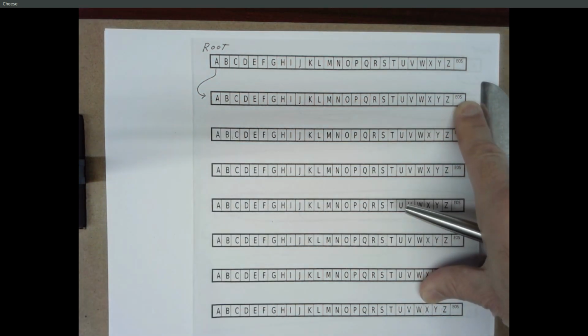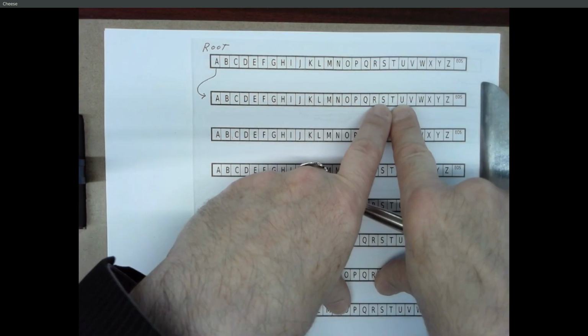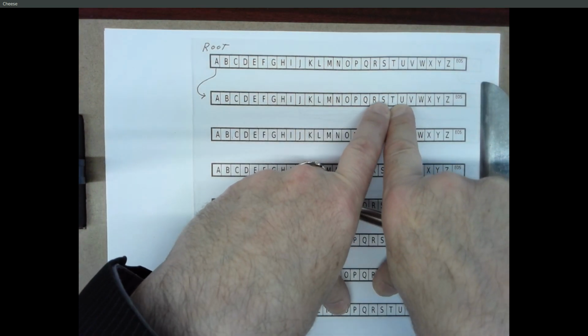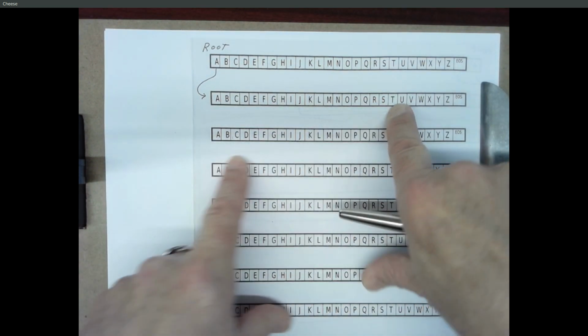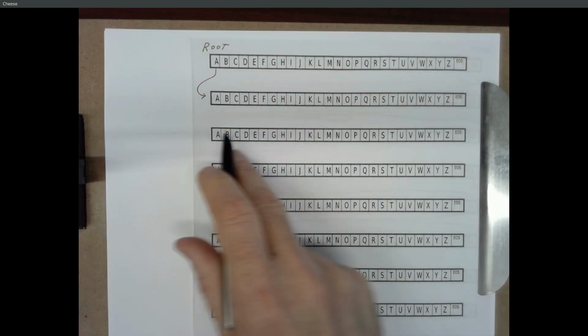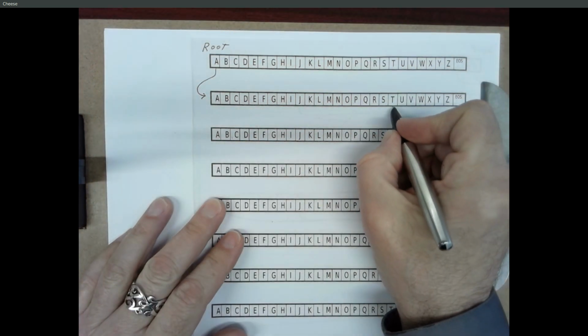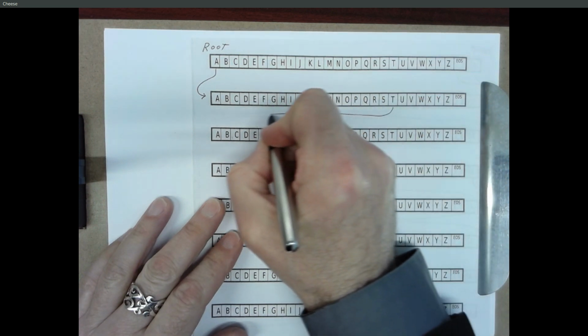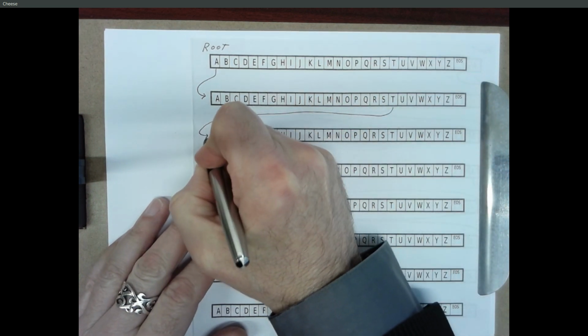Okay, second letter is T. Check node T in here. If that was pointing somewhere, we would simply follow it to a third node. If it's not pointing anywhere, if it's null, we'll create a new node and point to that. So T is going to point to this node, say.